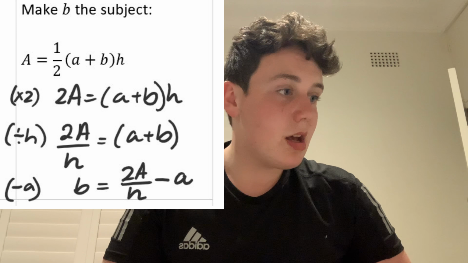Next, we've got to get rid of the 2 on the B side, so we'll divide by 2 on both sides, so it becomes (P minus 2L) over 2 equals B. Then we can flip that around, and it becomes B equals (P minus 2L) over 2, and that is making B the subject. This can get a fair bit harder, so I'll go into a harder one.